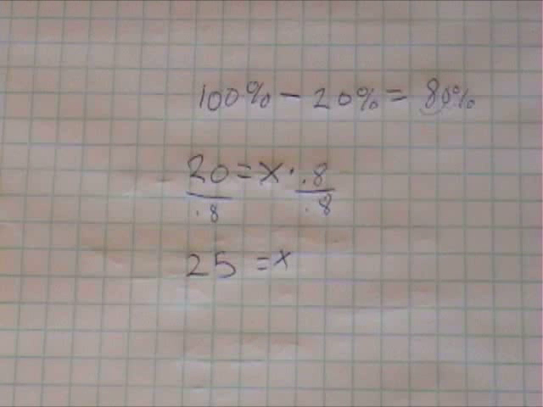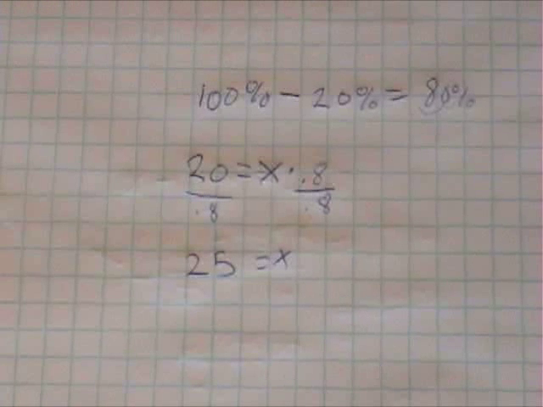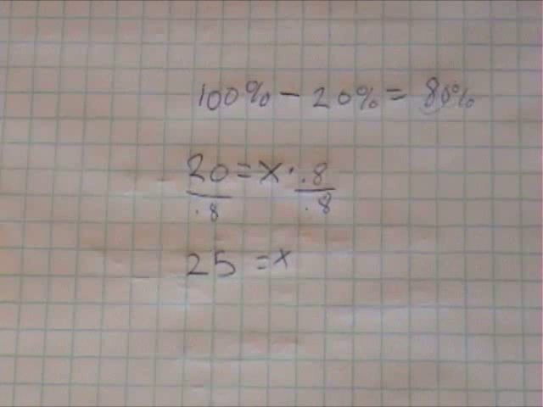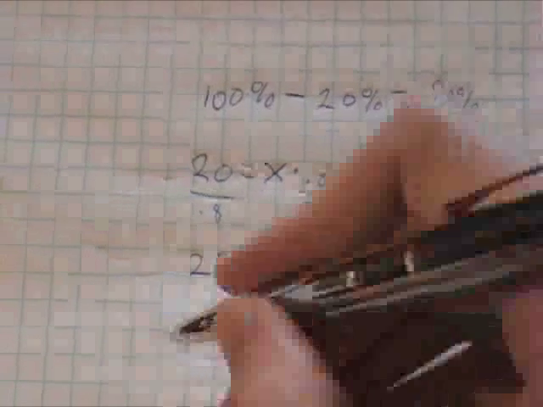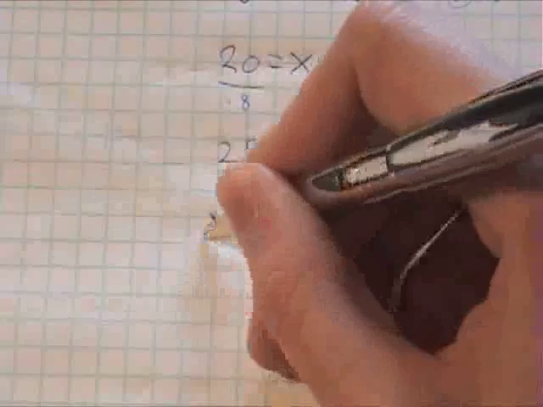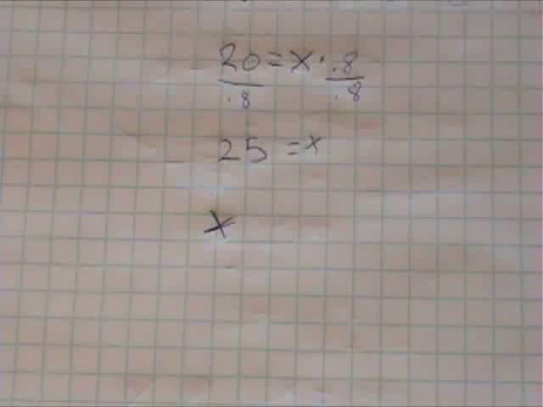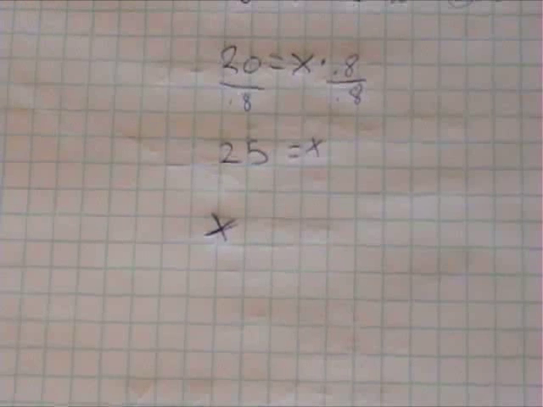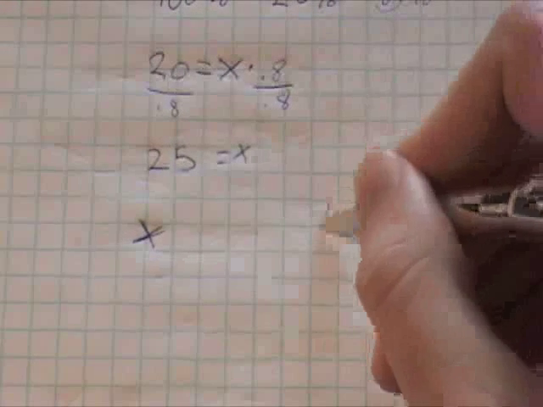Problem number 6. A merchant marked up a radio 25% over his cost and then sold it for $60. What was his cost for the radio? So the cost, we're trying to figure out what that is. Let's say that's X. I kind of skipped a step here.